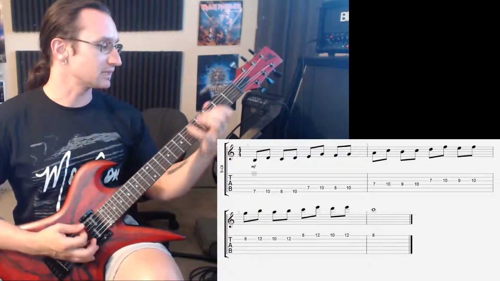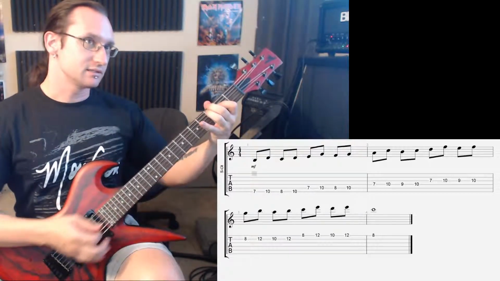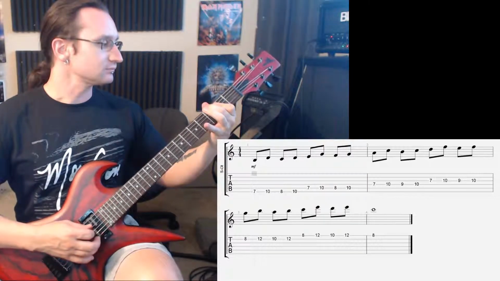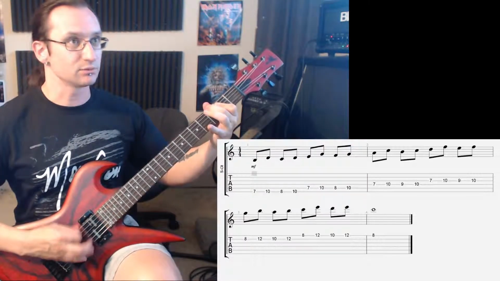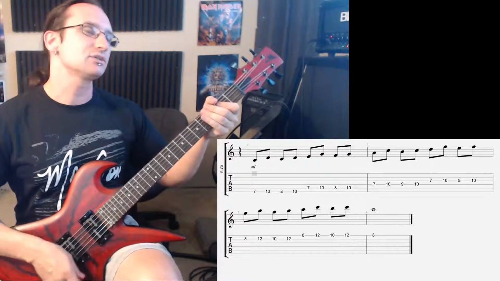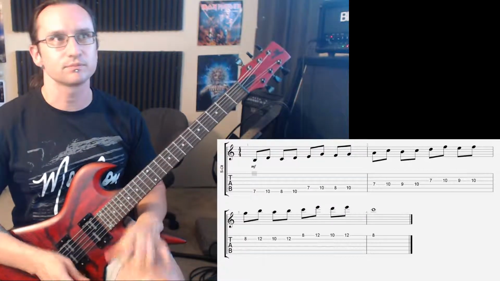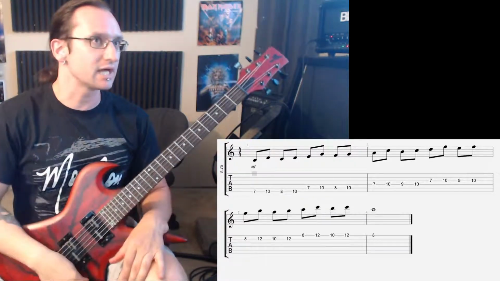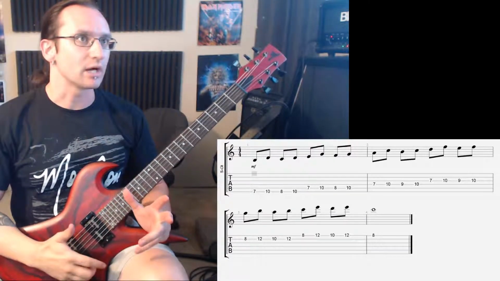Or you could do something like that, A minor, C major with a G in the root notes, and then E minor with a G in the root note. So I like to retain at least one note when I'm transitioning chords with that kind of method when I'm writing things.